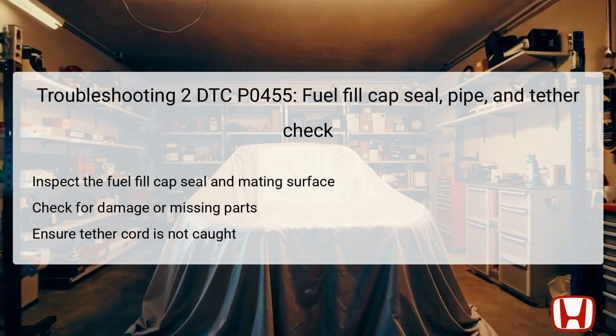Additionally, the tether cord that connects the cap to the vehicle should not be caught or jammed under the cap, as this can interfere with proper sealing. If any damage or issues are found during this visual inspection, replacing or repairing the faulty parts is necessary. Confirming the integrity of these components and performing a repair verification afterward will ensure the EVAP system is sealed properly.